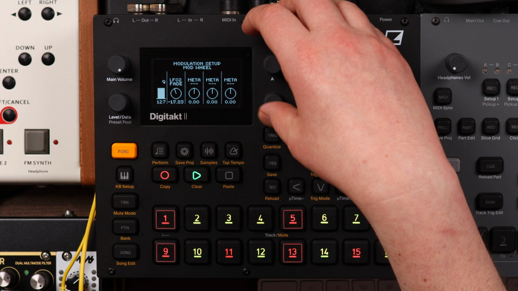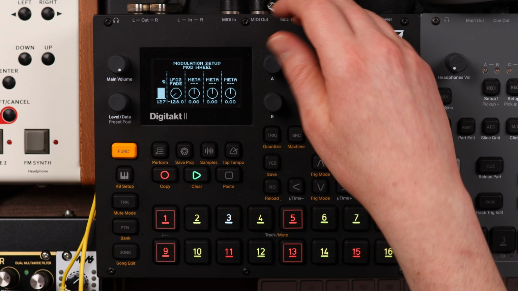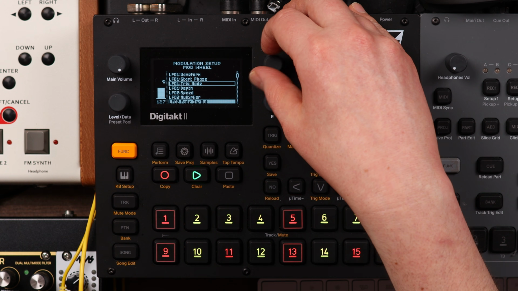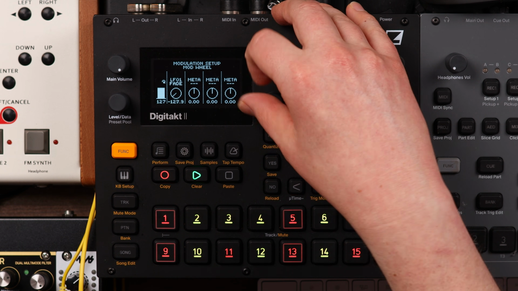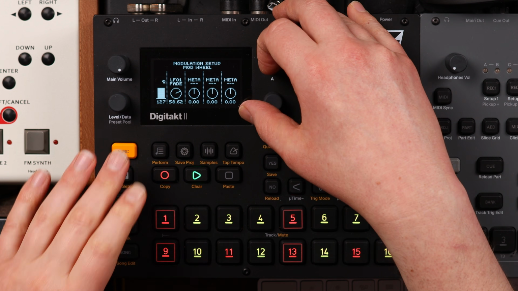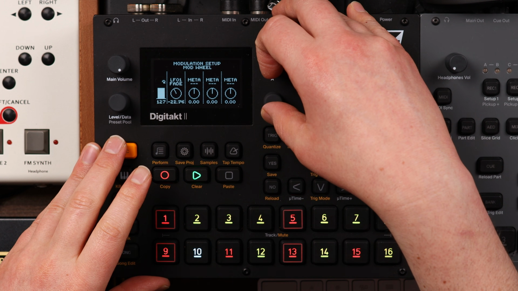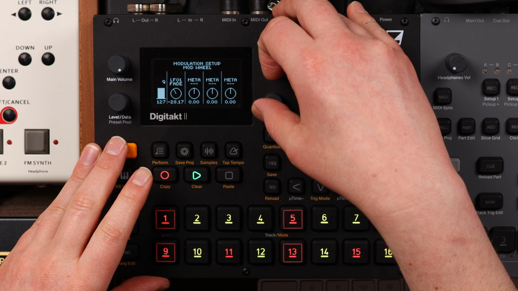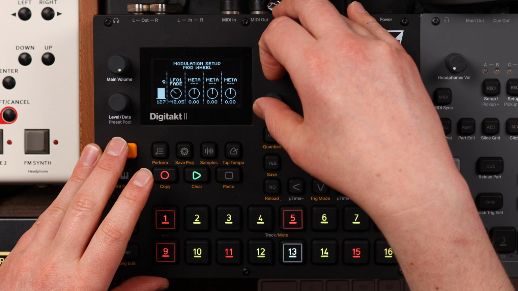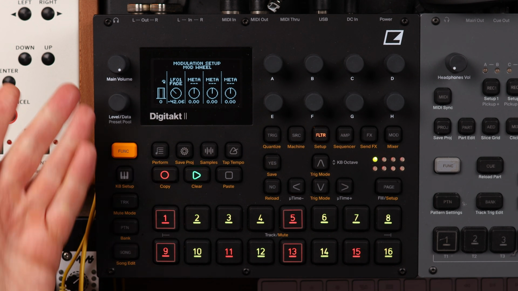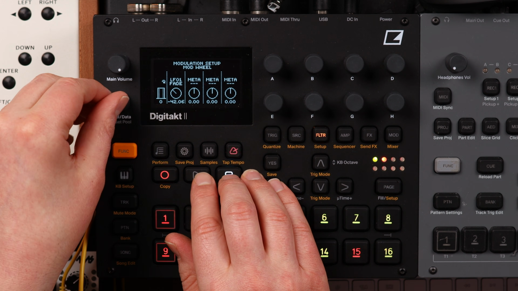I need to go the other way maybe. I'm on LFO 2 again, apologies. Right, let's go back up. There we go. So that could be on a MIDI controller, and you're performing live.